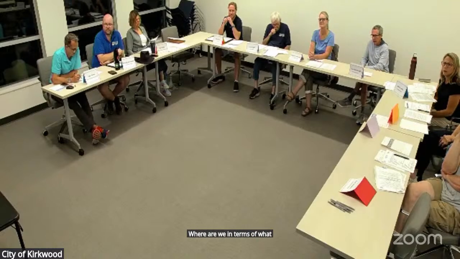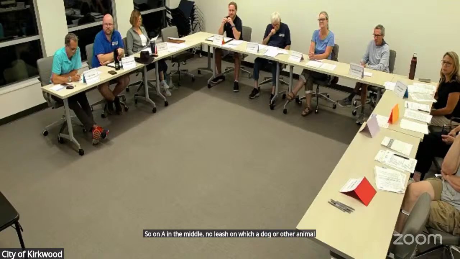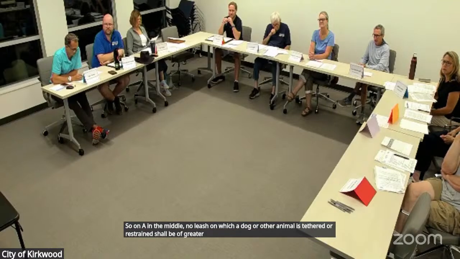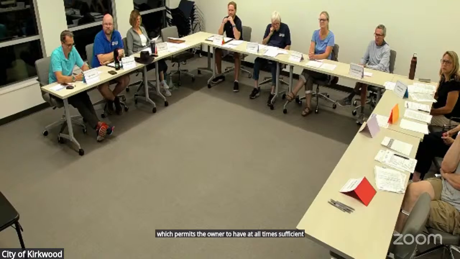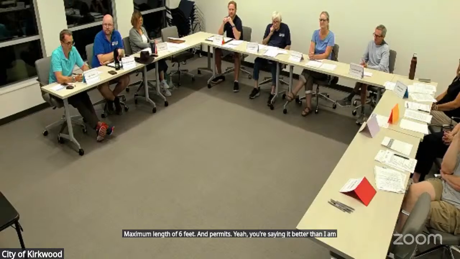Where are we inserting what? In the middle: "no leash on which a dog or other animal is tethered or restrained shall be of greater length," and then at some point you have to say "not to exceed 6 feet and which permits the owner to have at all times sufficient control." Can you say maximum length? Maximum length of 6 feet and permits. That's my point. You're saying it better than I am. Very good, guys. Did you get that, Trish?